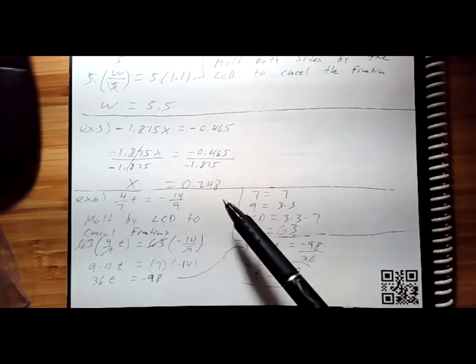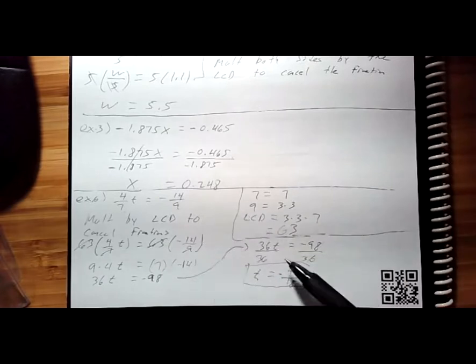Getting to these steps, I skipped a couple of steps because I ran out of space, but is it clear what happened? If not, I'll redo this on the next page. Is this okay? Yes, sir.